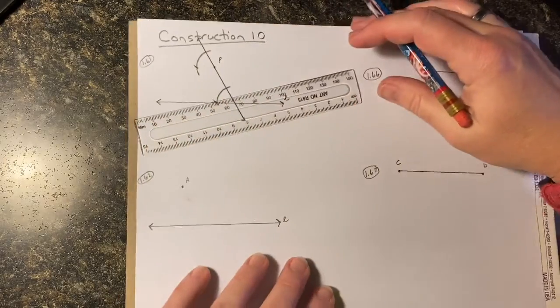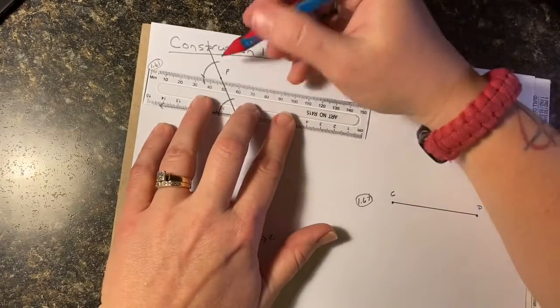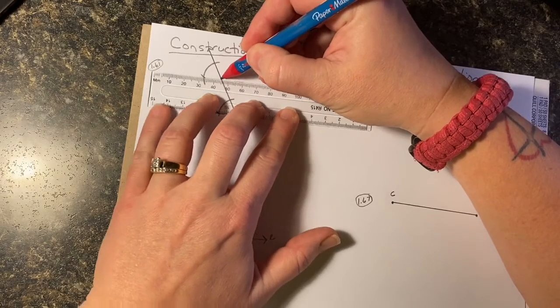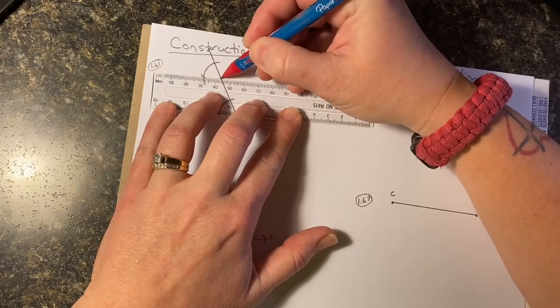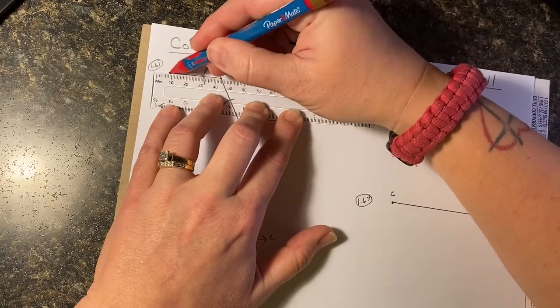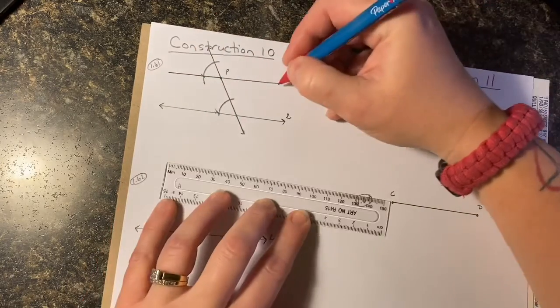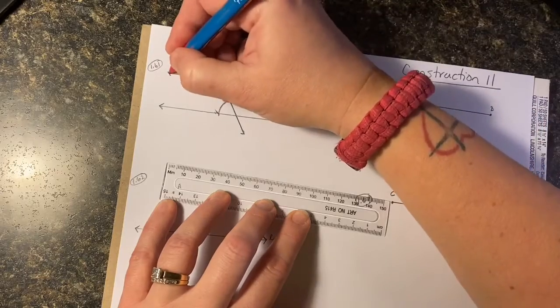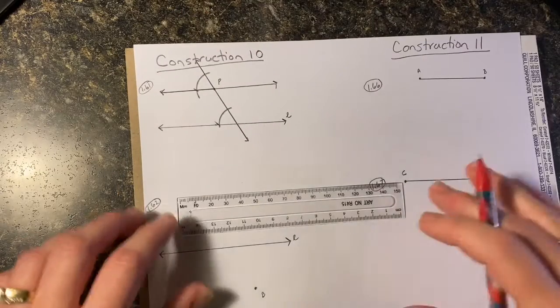Now feel free to turn your paper if you want, but this is the point that we're going to go through with our P. So we're going to line up neatly with our intersection and our P and draw a line that is now parallel to line L.